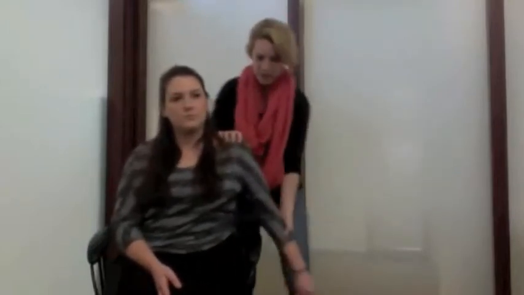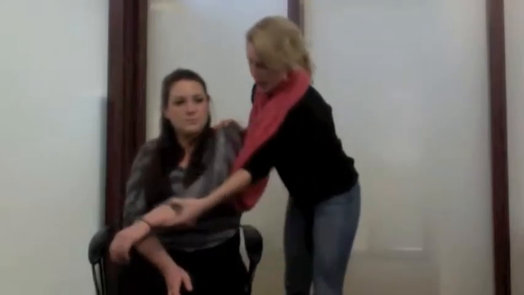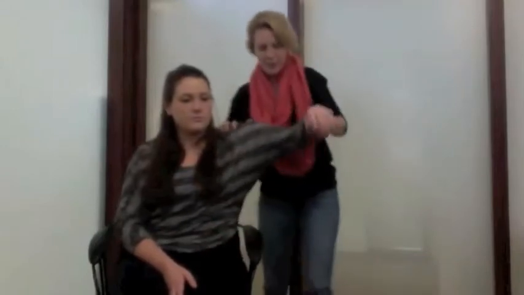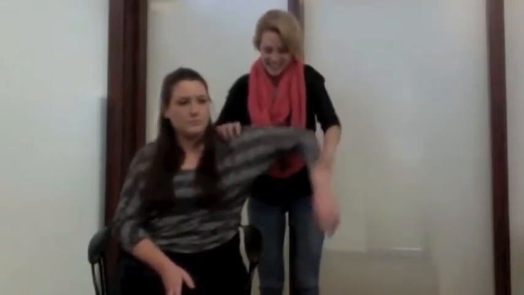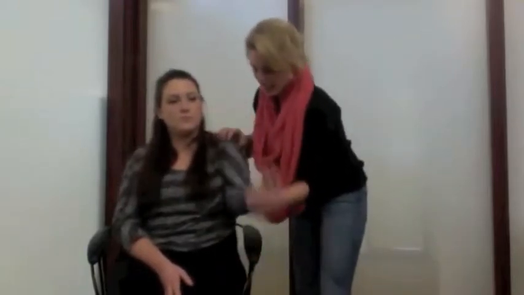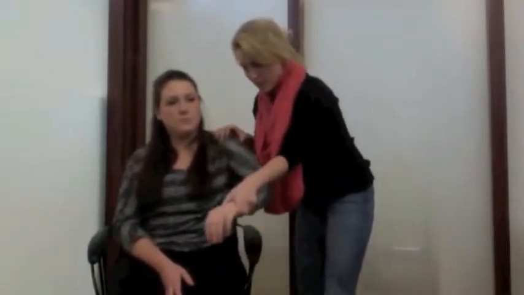Good. Now shoulder flexion, bring all the way up and back. Extension. Good. Now out to abduction, and then across the body for adduction. And now we're going to external rotation and internal rotation. Bring your arm down. And now we're going to bring your arm up and down and up.